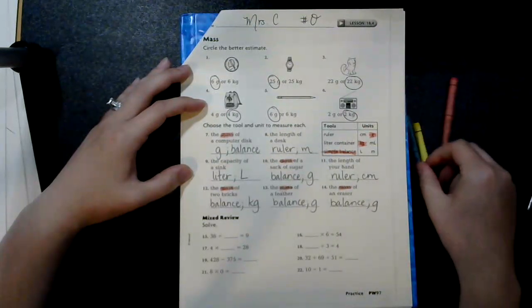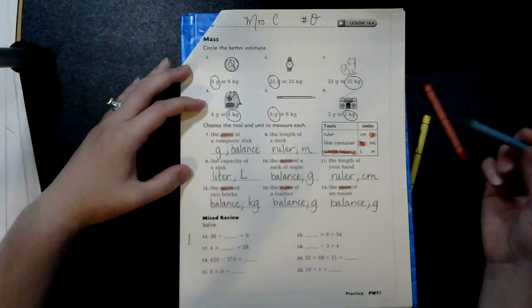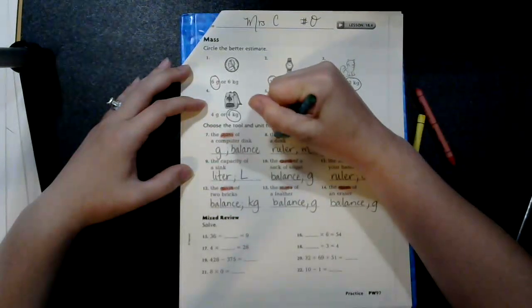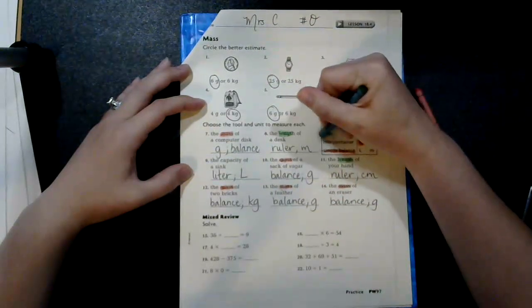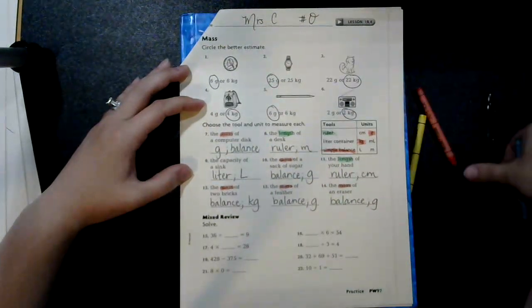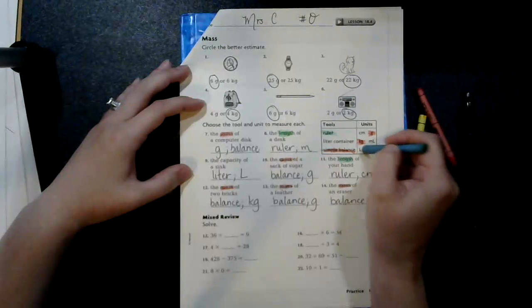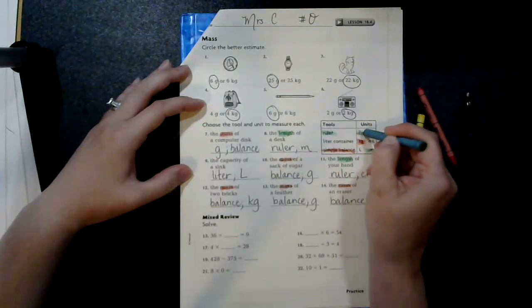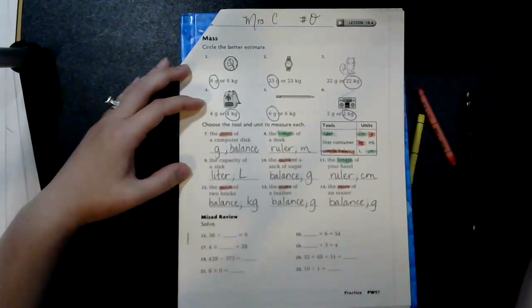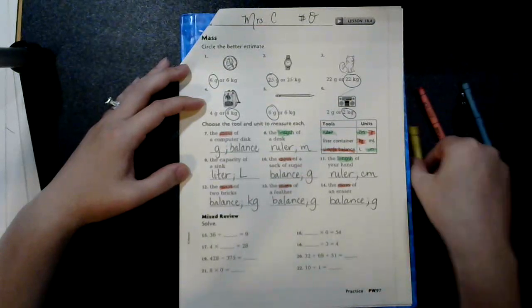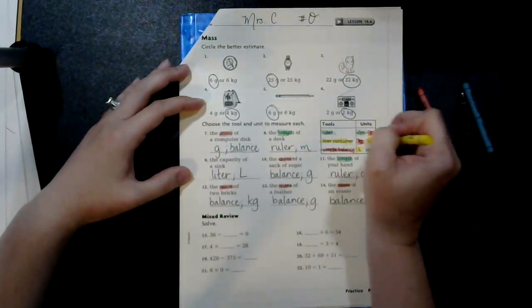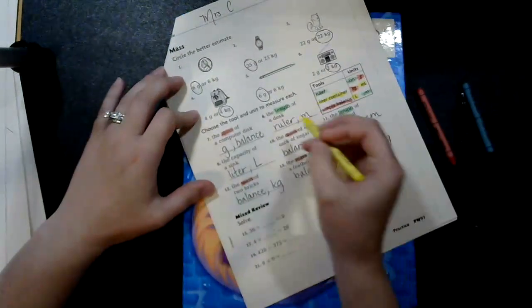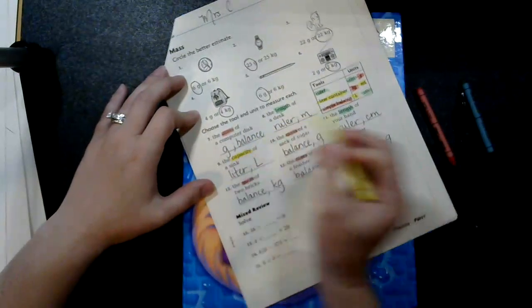All right, length. See that word here and here, and I'm going to use a ruler. And that's a meter or a centimeter. And my third color, the liter container, which is liter or milliliter. And I only had that one once, capacity.